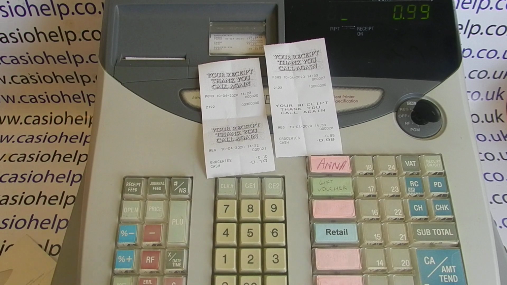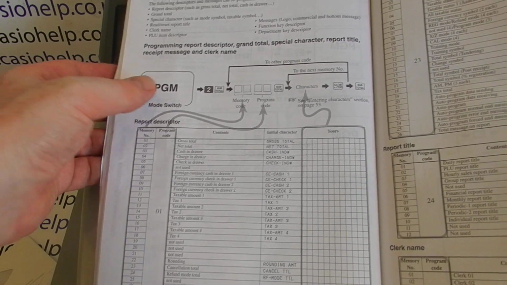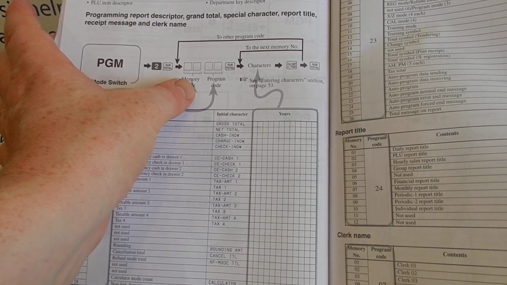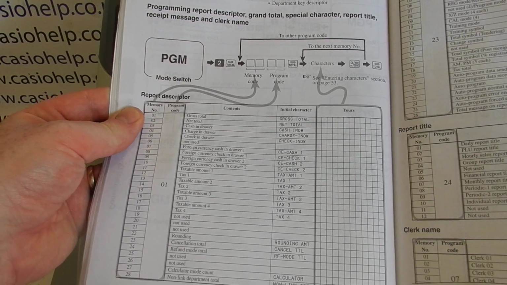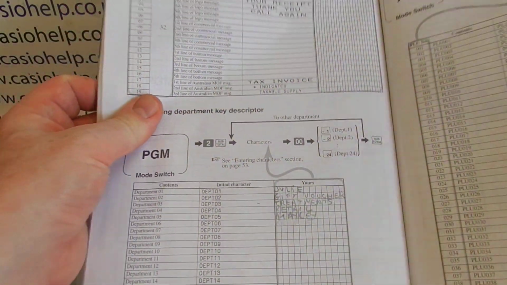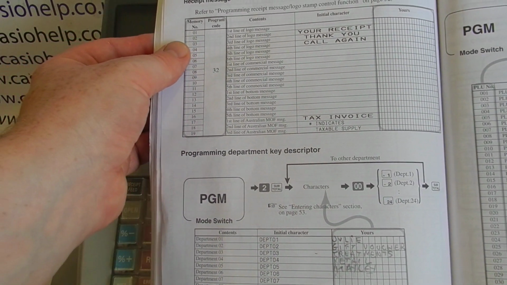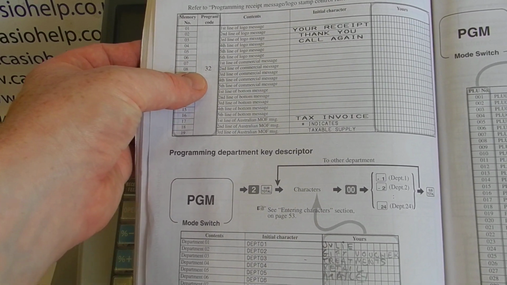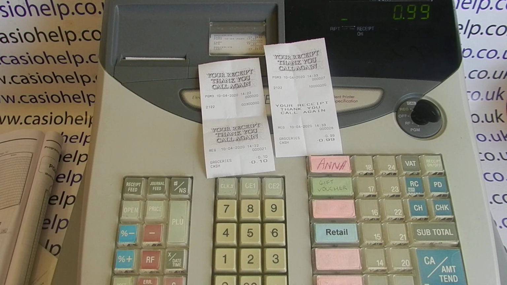There's a couple of pages of the manual I'll be using, so the overall control of these settings is on page 48, so I'll be following this flow chart. Then I'll be looking obviously at the character entry and then the memory code and the program code. Through this table, each line that you can edit has its own memory code and program code, and I'll be going straight over the ones that Casio have used for the receipt thank you call again. So there'll be memory code 02, 3, 4 and then program code 32. Okay, and then the character entry I've covered before and we'll also cover later on in the video. So let's get straight on with it.